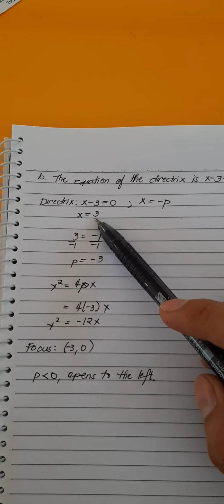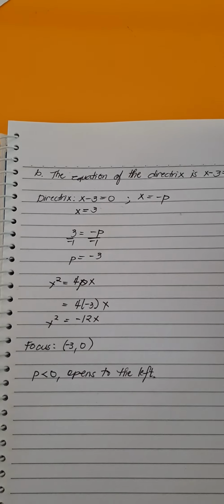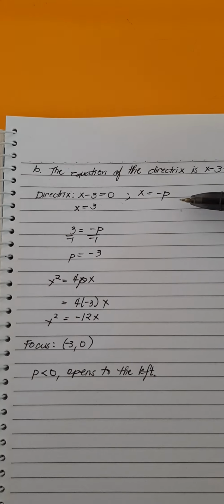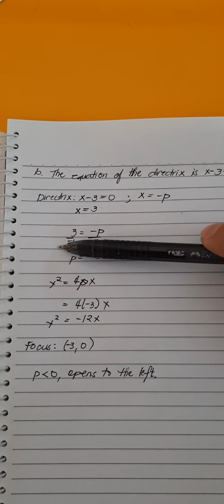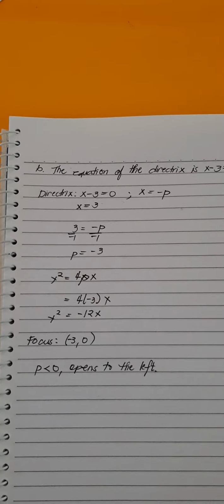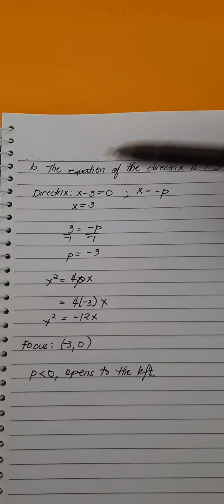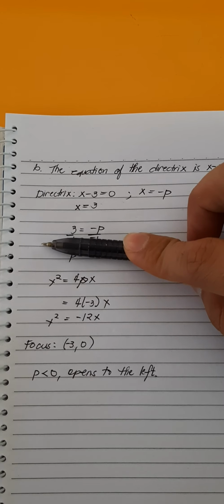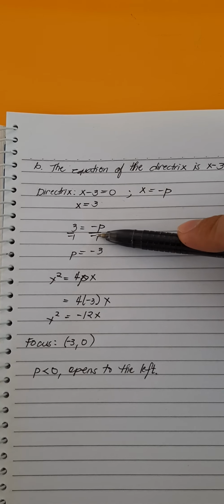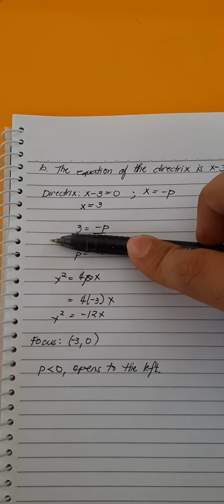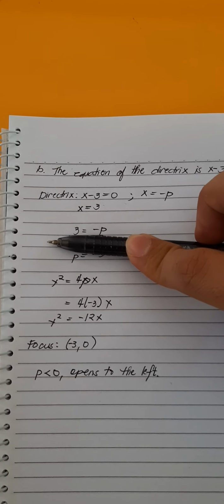So we have now the equation of our directrix in this format. Next, we have to obtain the value of b in order for us to get the focus. The format that I used is x equals negative b. I just substituted the value of x here, so we have 3 equals negative b. So ganyan na siya.